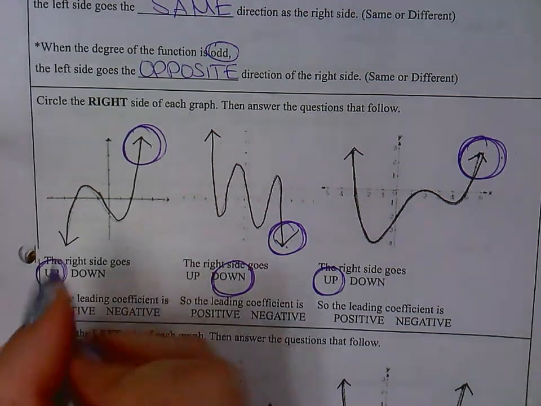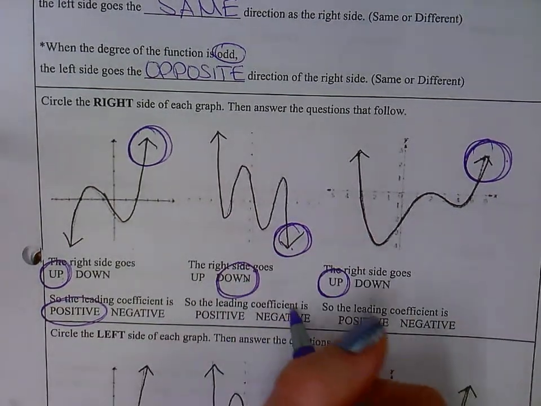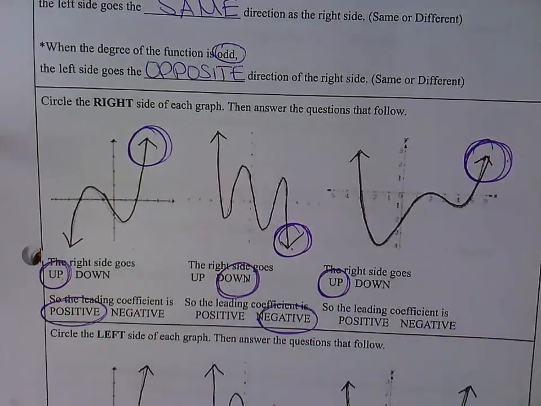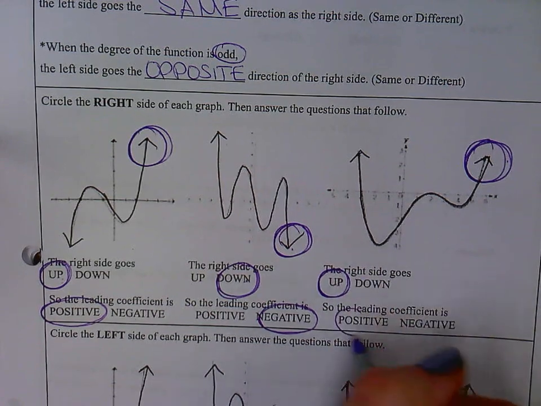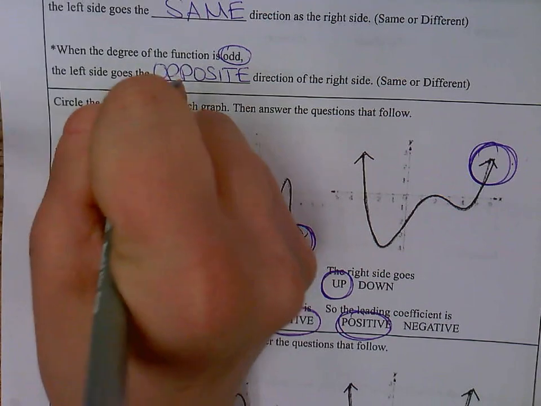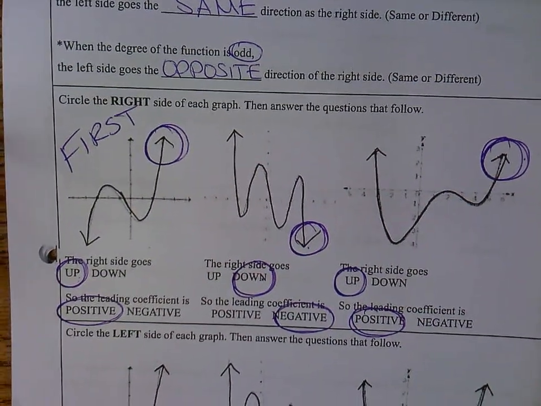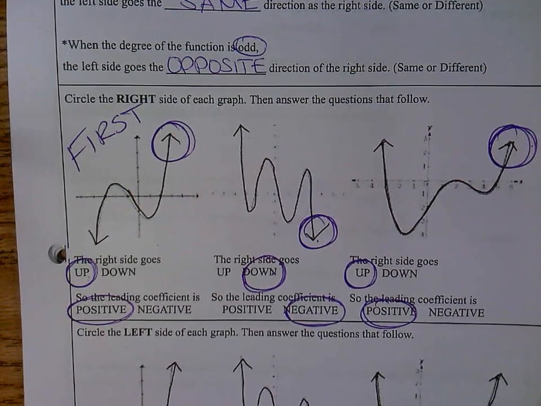Up is positive. Down tells me the leading coefficient is negative, and then up again, the leading coefficient is positive. So you always do the right side of the graph first. Whether you're graphing it or thinking about the equation, you always do the right side first.